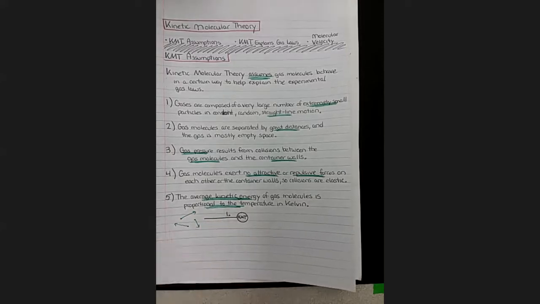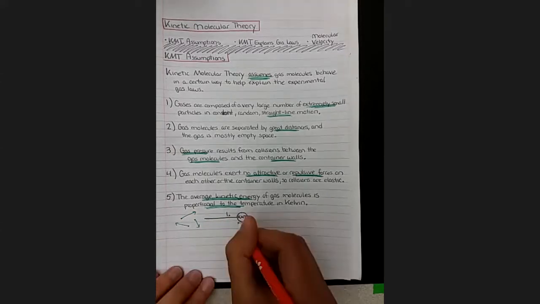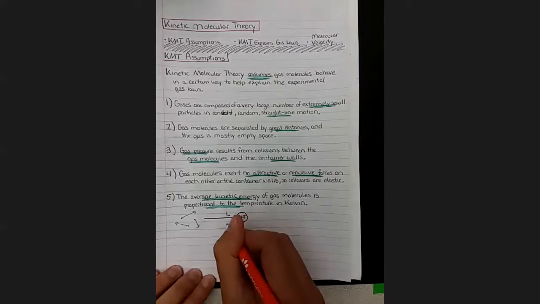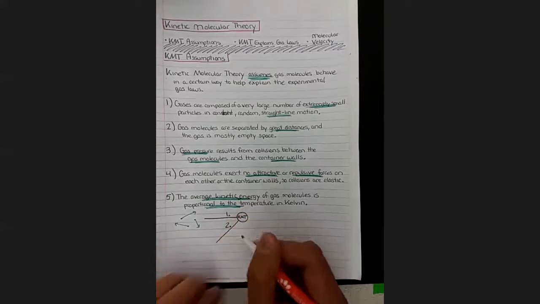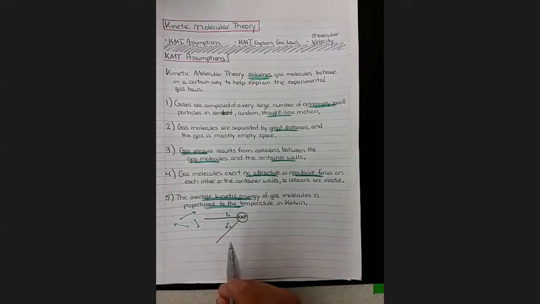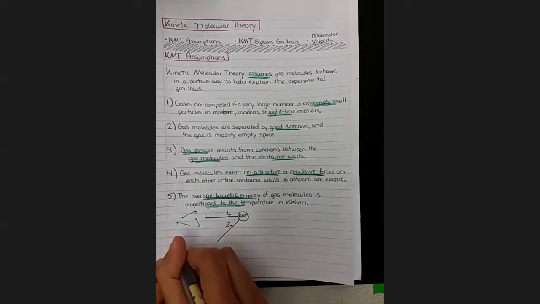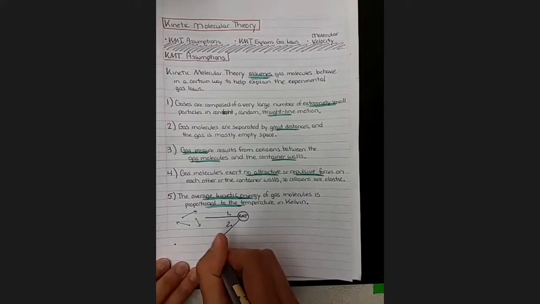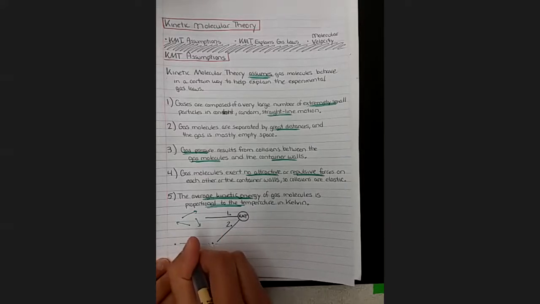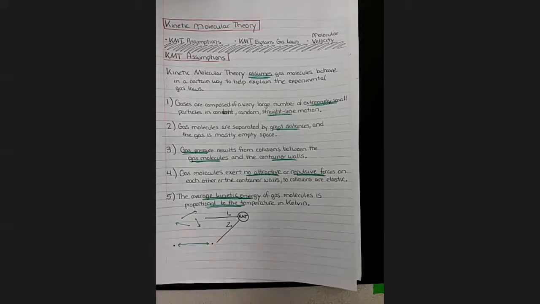So there's our picture of the particles. Number two. Number two said the gas molecules are very small and they're separated by extremely large distances. So the container is mostly empty. They're very far apart.